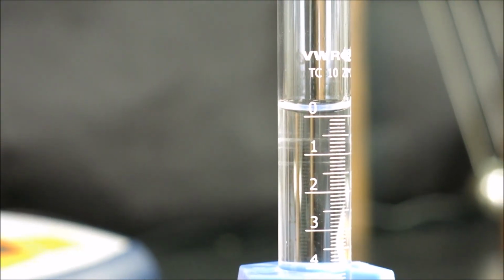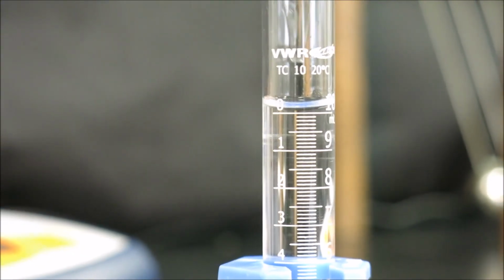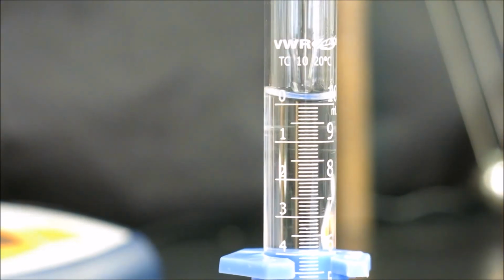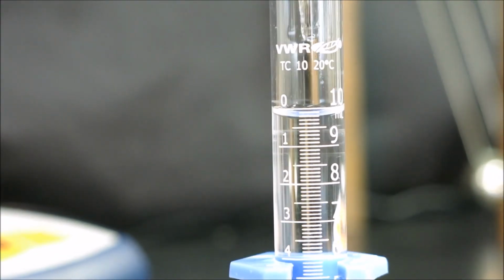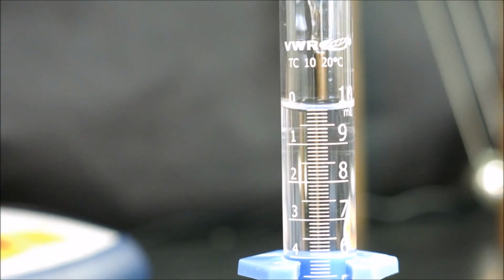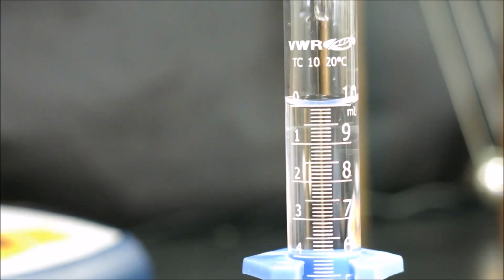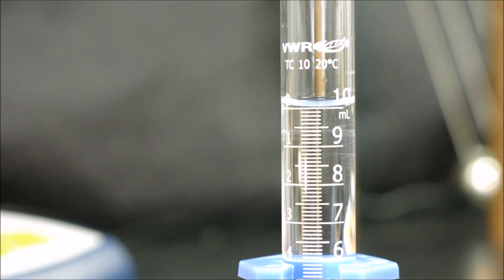So we'll use our eyedropper to take out the tiniest bit of volume, and then add just a little bit to get the meniscus back to the line. So now we can see the bottom of the bubble is just touching the line, and that means that it is exactly 10 milliliters.